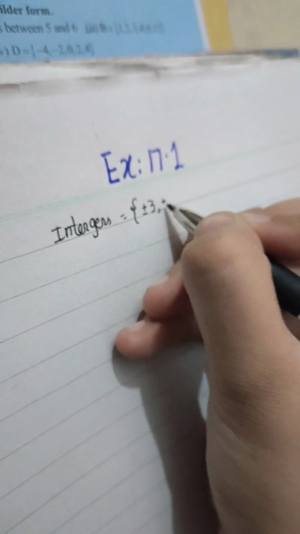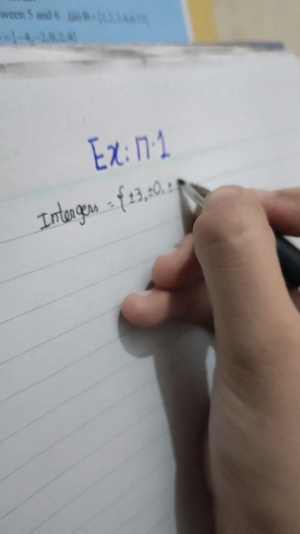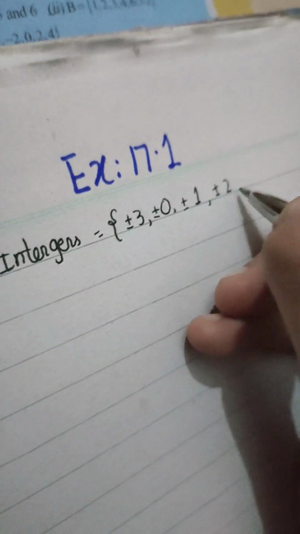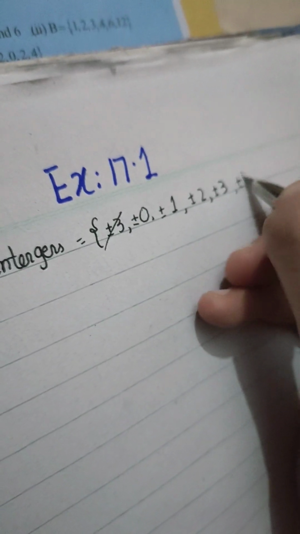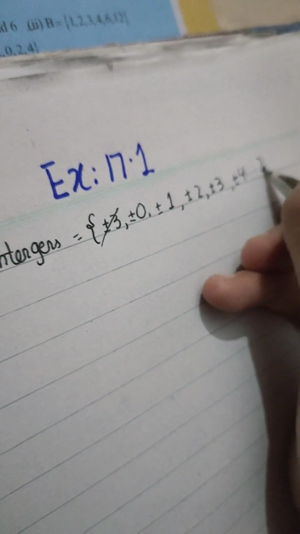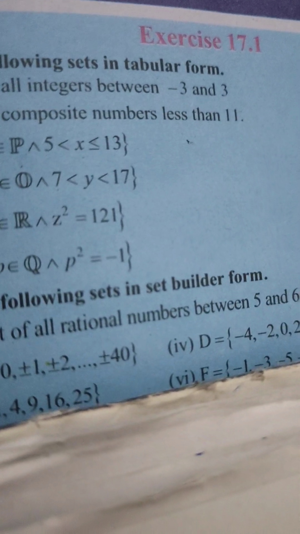For example, they start from 0, minus and plus 1, minus and plus 2, minus and plus 3, minus and plus 4, and so on. So these are known as integers. So what we have to do is write the set of all integers between -3 and 3. So what will we write?